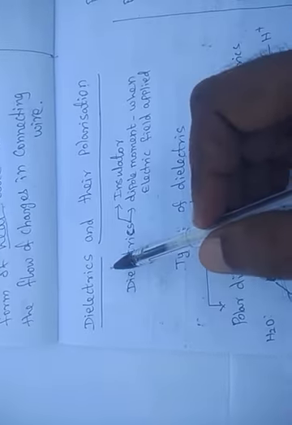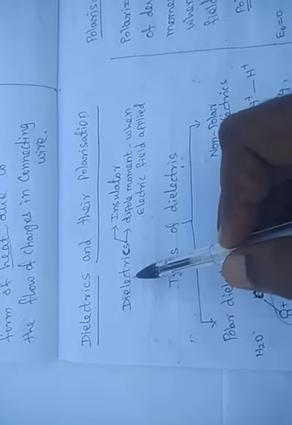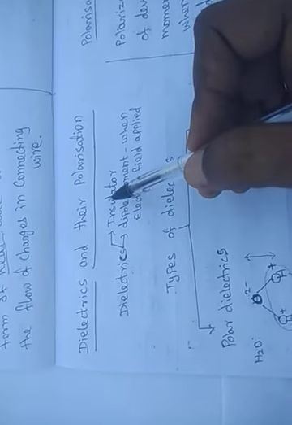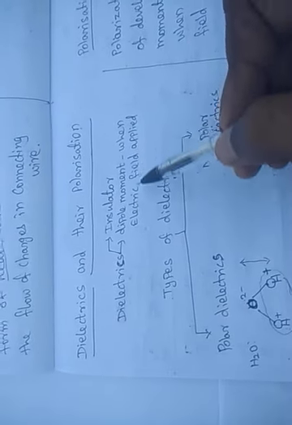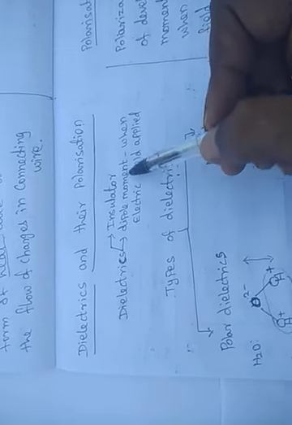Dear students, in this session we are going to see about dielectrics and their polarization. What is a dielectric? A dielectric is an insulator, so it is an insulating material. When an external electric field is applied, this insulator will develop a dipole moment.